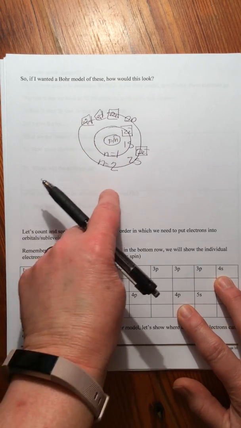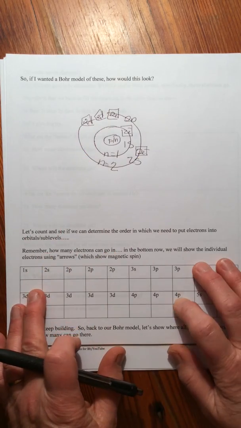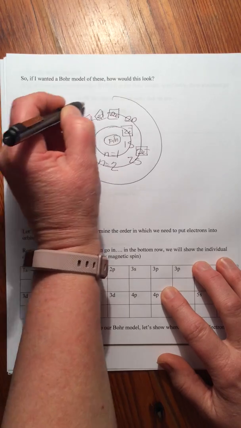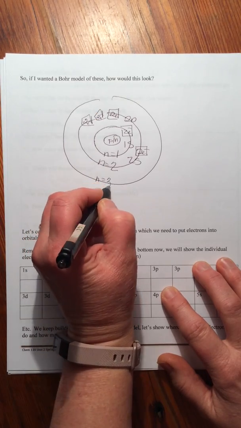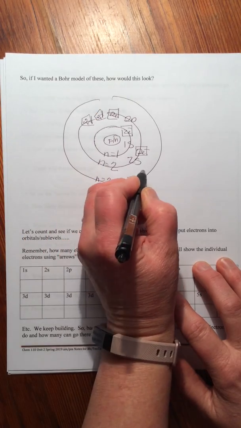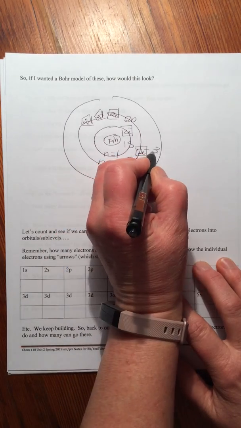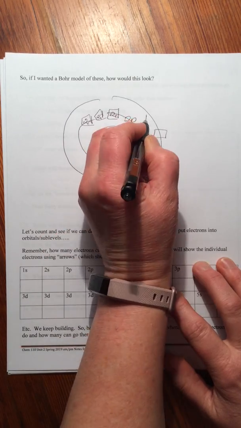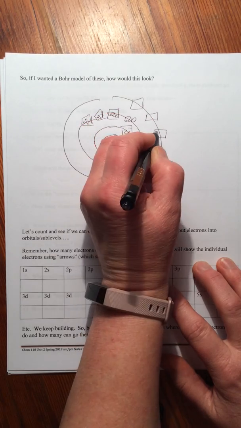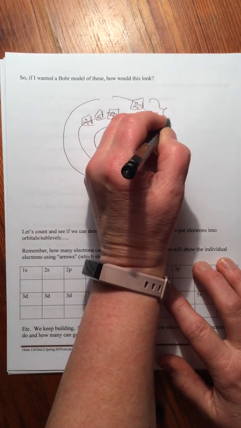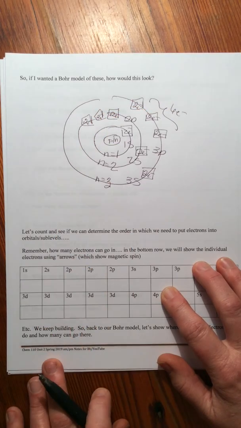Once I'm done filling those up, I have no more space in N equals 2. So then I can go to N equals 3. 3s, I can put 2 electrons there. 3p, I can put 2 electrons, 2 electrons, 2 electrons, or up to 6 electrons in 3p.